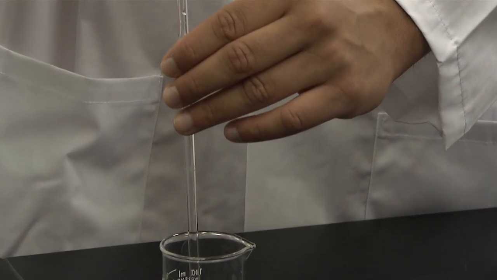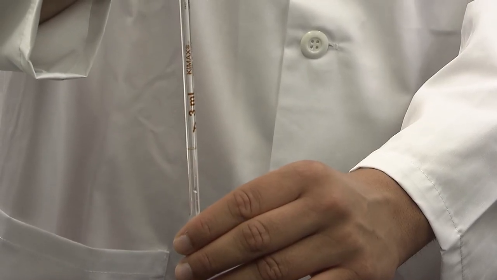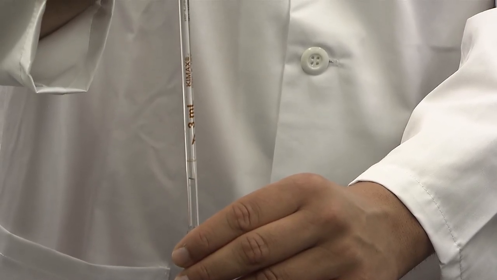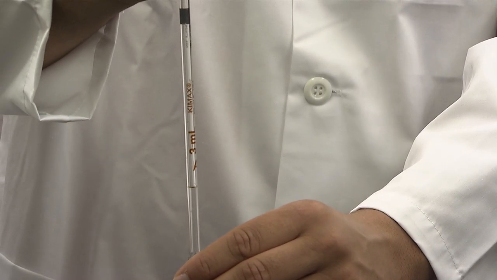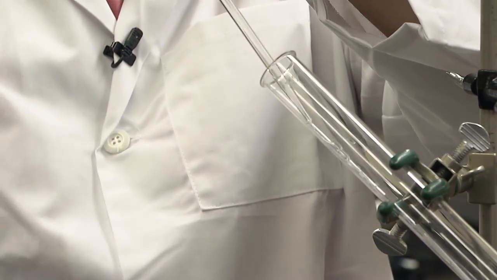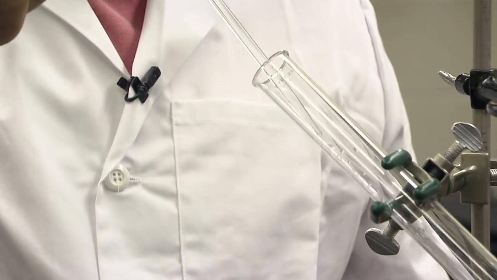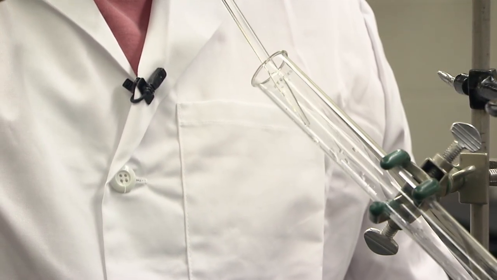And then measure 3 milliliters of hydrogen peroxide solution into the large test tube. As always, be careful when attaching the pipette to the pump. If you need more detailed instruction, see the how-to pipette video. And remember, never pipette directly from the stock bottle.